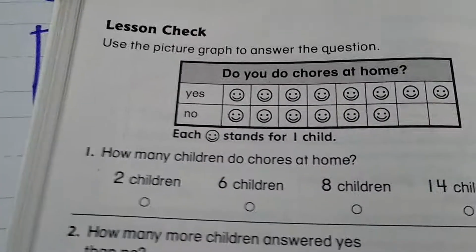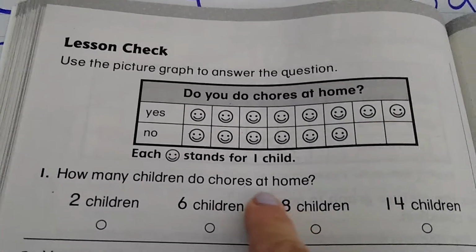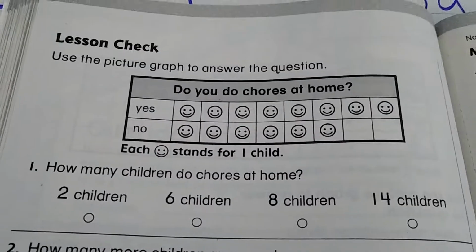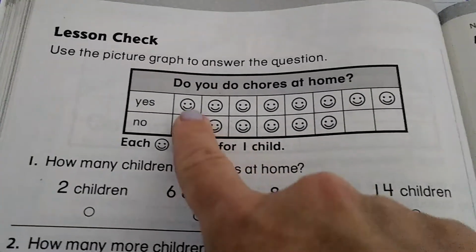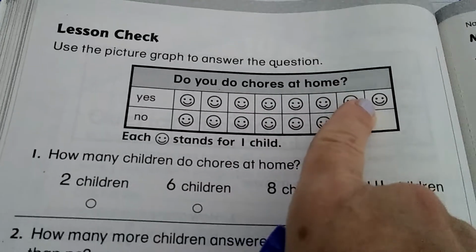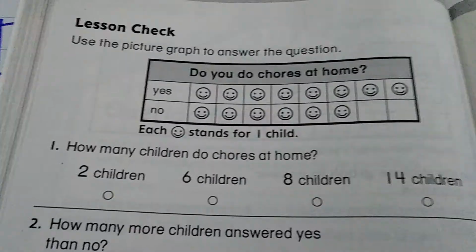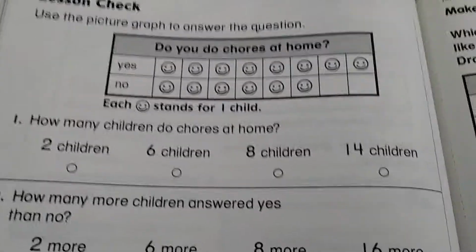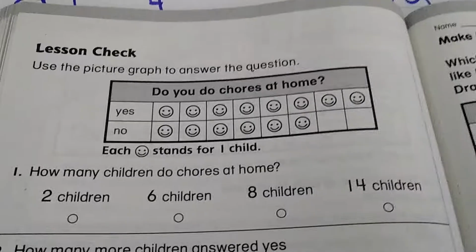Here's another picture graph. Use the picture graph to answer the question. Each happy face stands for one child. It's a picture graph because it has pictures on it. The title is, Do You Do Chores at Home? How many children do chores at home? So that would be the yes column because that tells how many do chores.